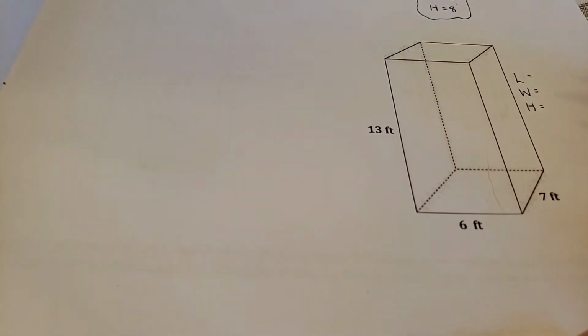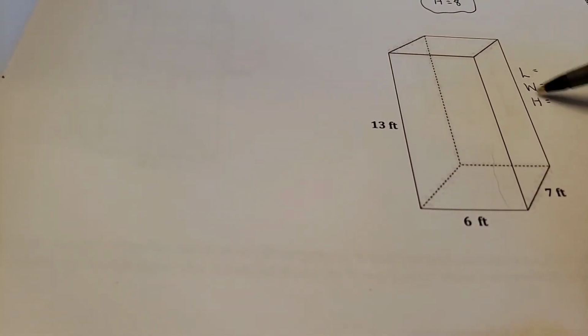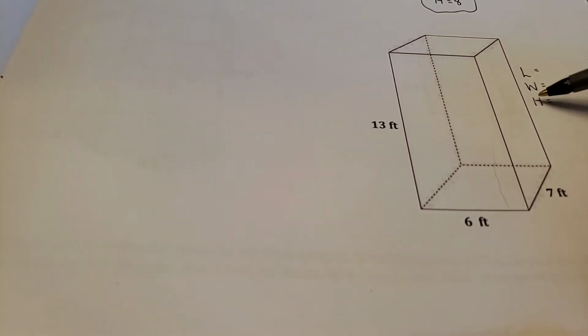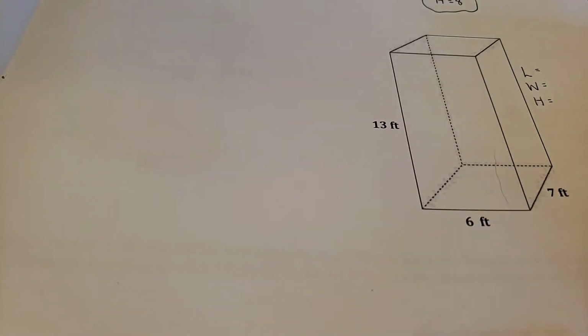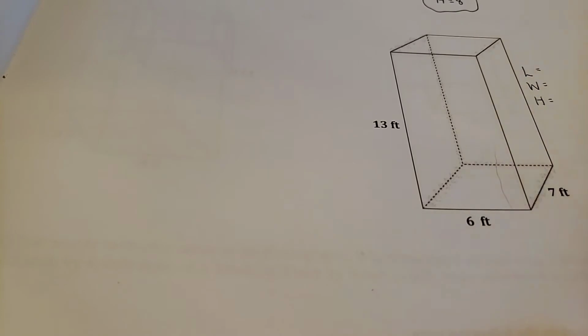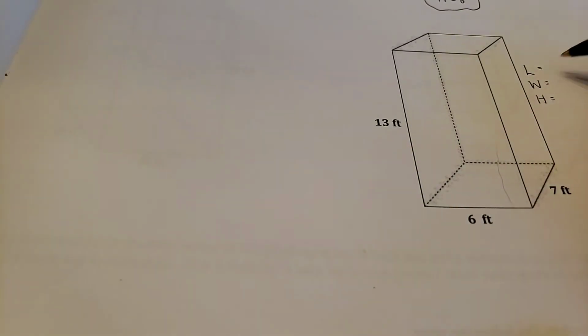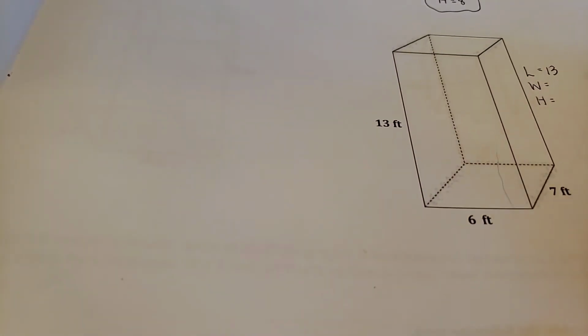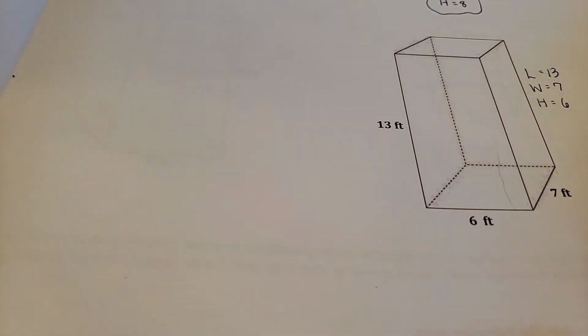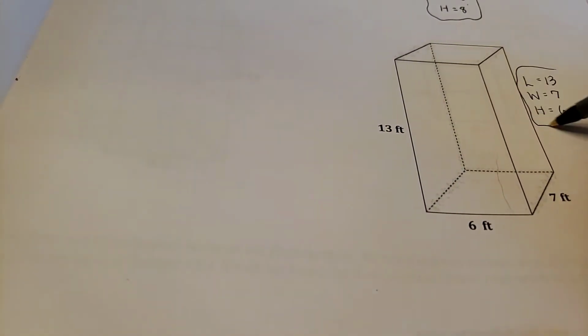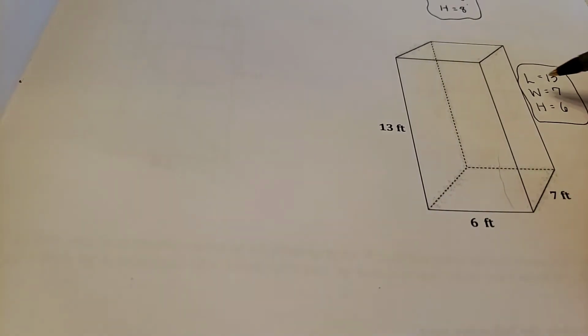Now, I'll be honest. Why do I want this key? Well, it's pretty simple. If you don't have this key available, when you start plugging in these numbers, you might plug them into the wrong variables, and then your answer will be wrong. So length, I'm going to go 13 on this one. Width, I'm going to go 7. And height, I'm going to go 6. And again, it doesn't really matter because multiplication is commutative. All right, so I've got my key.